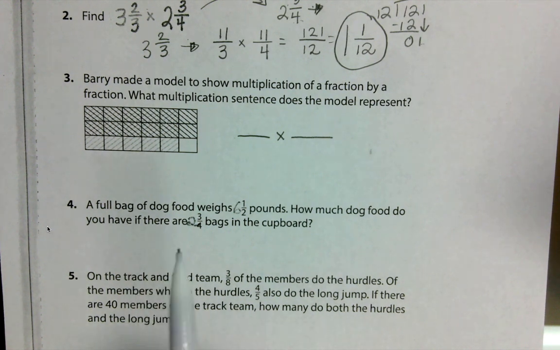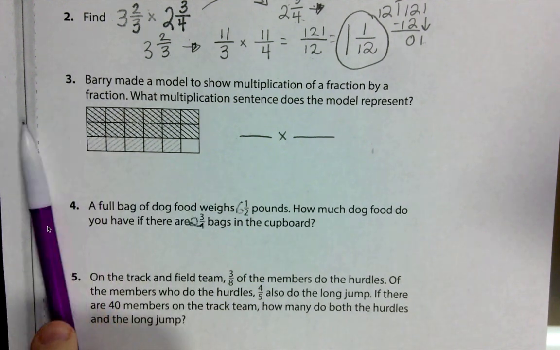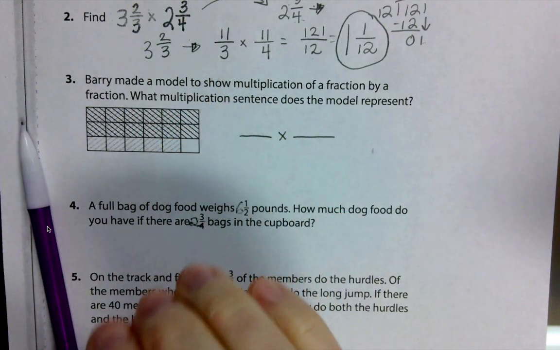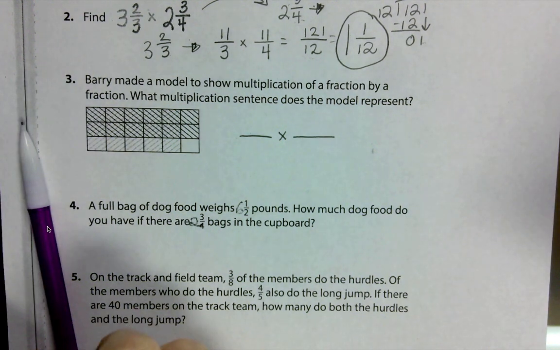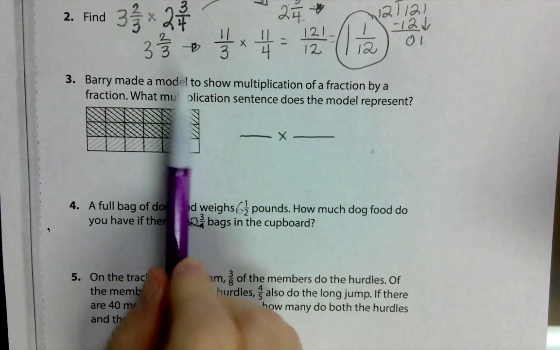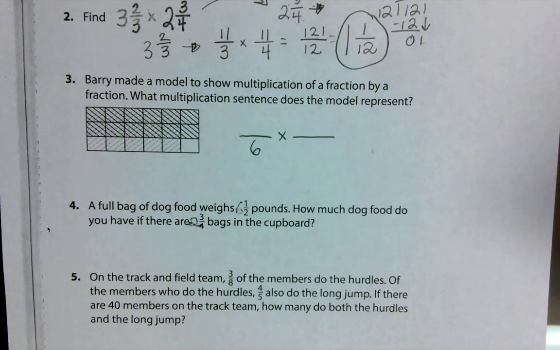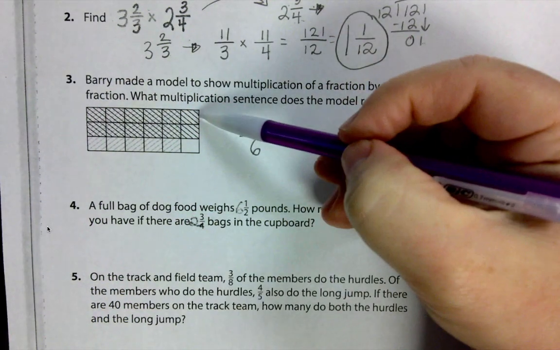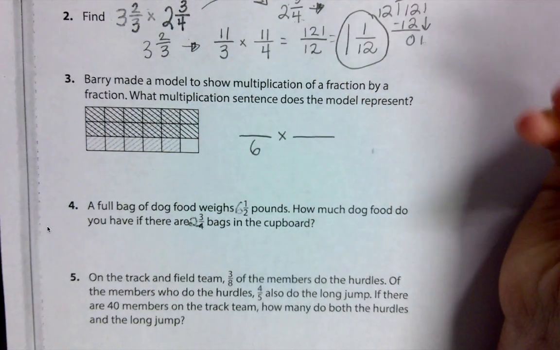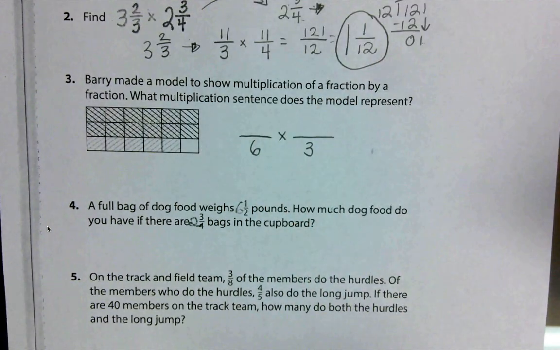So my first denominator is my columns, think standing up and down. So I'm gonna count all the way across. And guys, some of you are like, but what about shaded? Don't worry about shaded yet. 1, 2, 3, 4, 5, 6. That's my first fraction's denominator, okay? Now my rows, 1, 2, 3, okay? This is my second denominator.